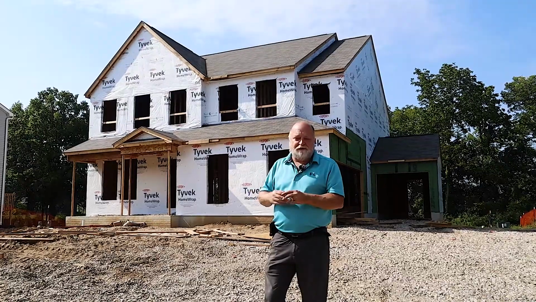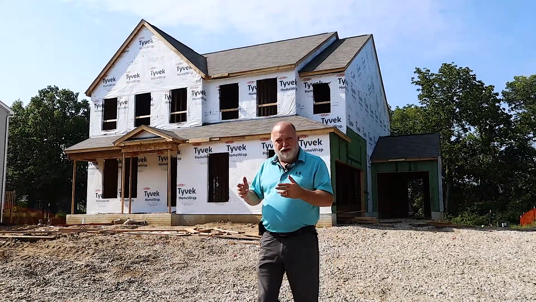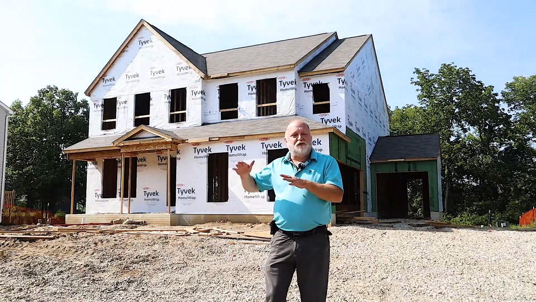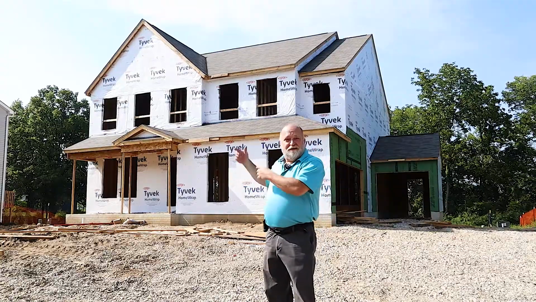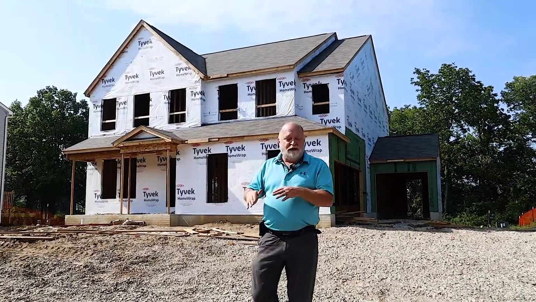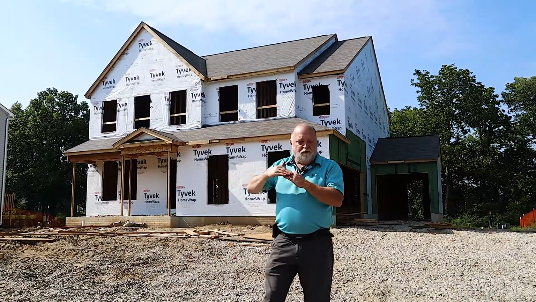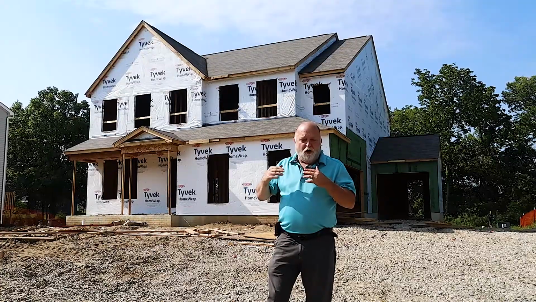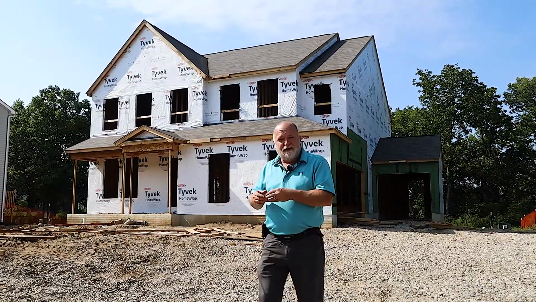Now that's just a commonly referred slang term that most everybody knows, but basically it's just a waterproof membrane that they put on underneath of the shingles. Now, the shingles themselves go on and they overlap each other. That overlap is all part of making sure that that house stays dry.